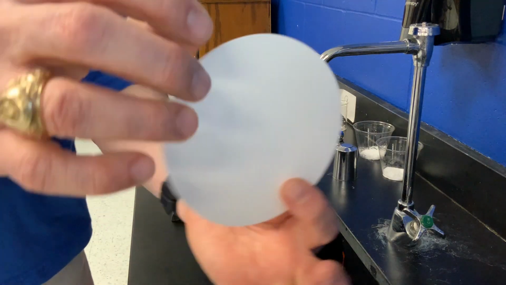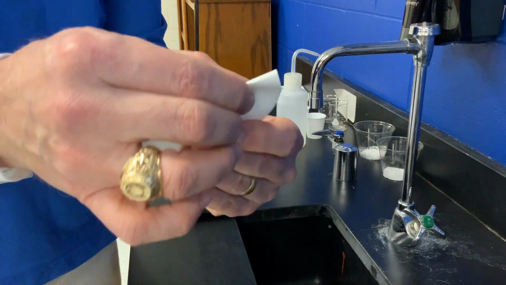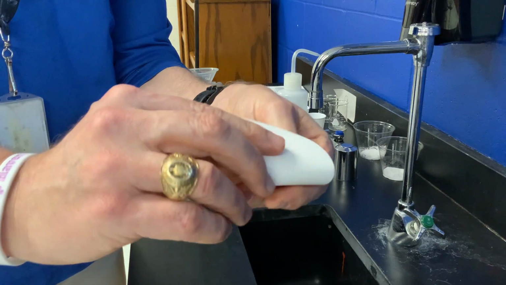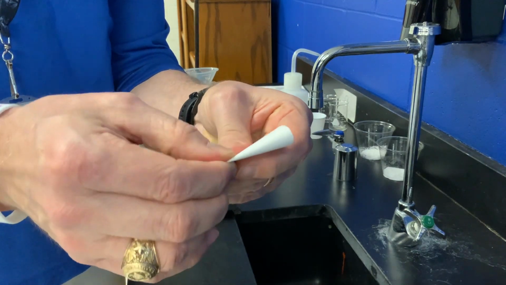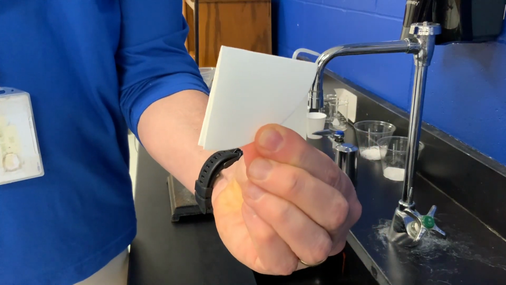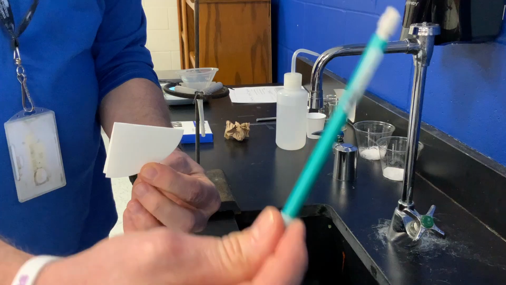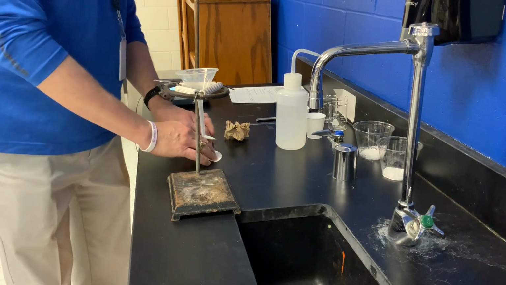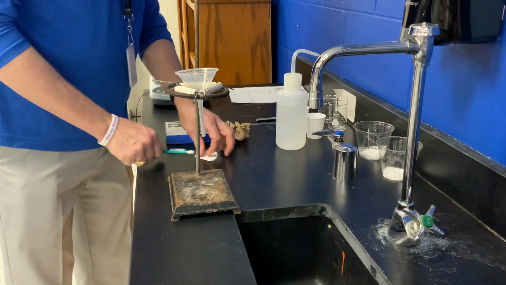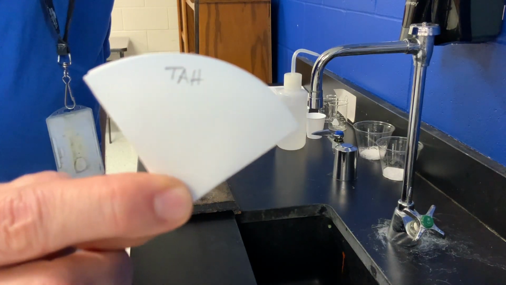In order to prepare the filtration apparatus, you take your filter paper, you fold it in half. It will look like that. Then you fold it in half again. And it will look like that, like a piece of pie. Then you take a pencil, not a pen, and you write your initials on it. That is so you can find it again on day 2. So my initials are TAH.